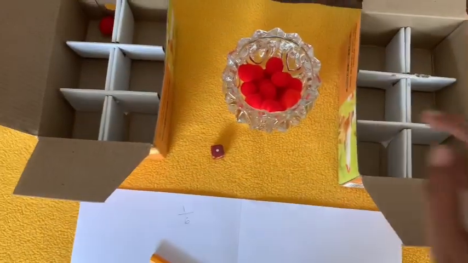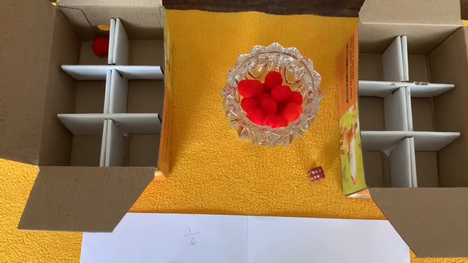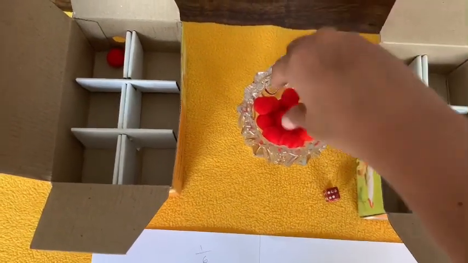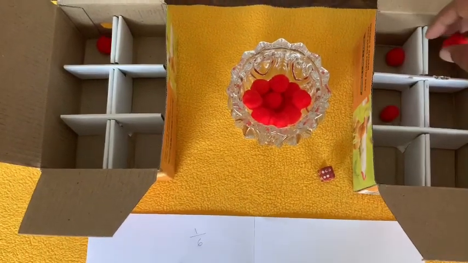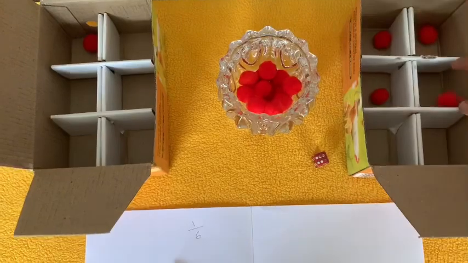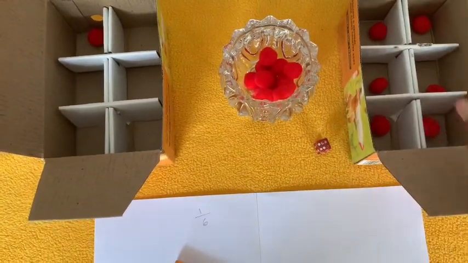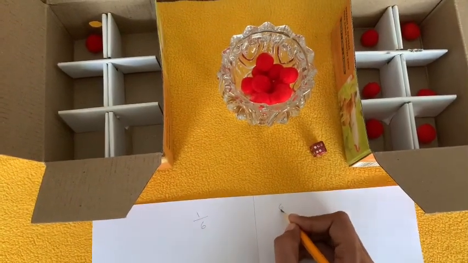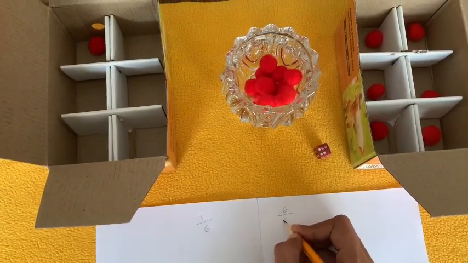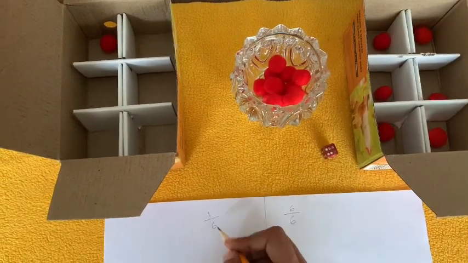Now it's player 2's turn. And player 2 will roll the dice. They got 6 out of 6. Okay, so they'll take 6 pom-poms then. 1, 2, 3, 4, 5, 6. And they'll write that down. They'll write 6, vinculum, 6. So they got 6/6 and player 1 got 1/6.